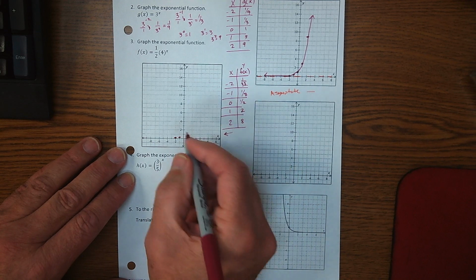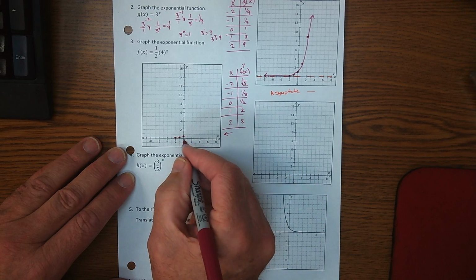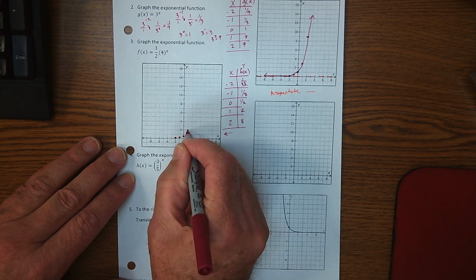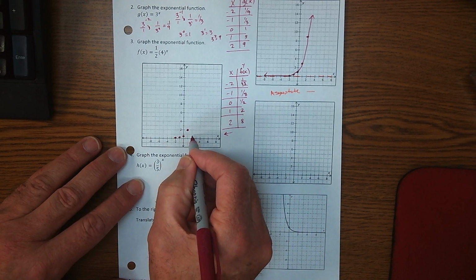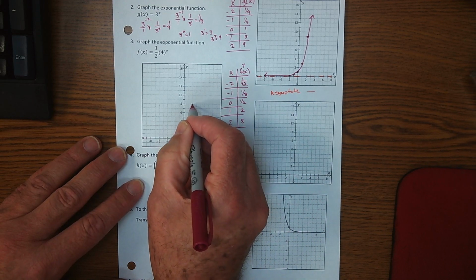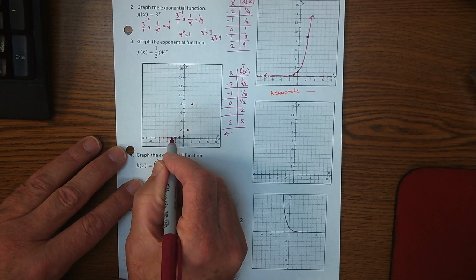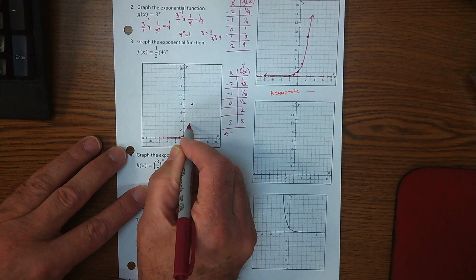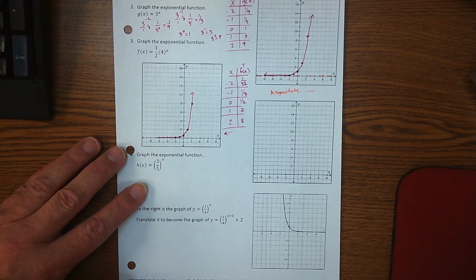And I've got 0 and 1/2, so halves will be right there. And I got 1 over and 2 up goes right there. And 2 over and 8 up, so 2 right and 8 up goes right to there. And so my line comes across here like this and goes up some like this. There's my graph. Okay? Not bad.